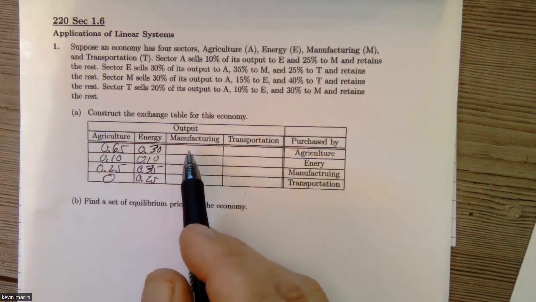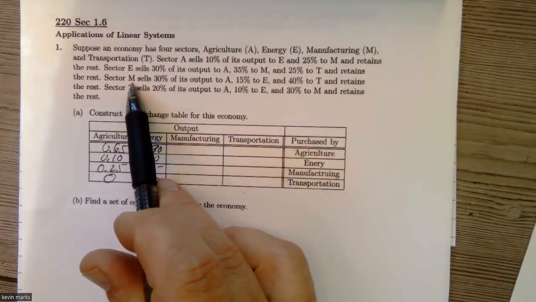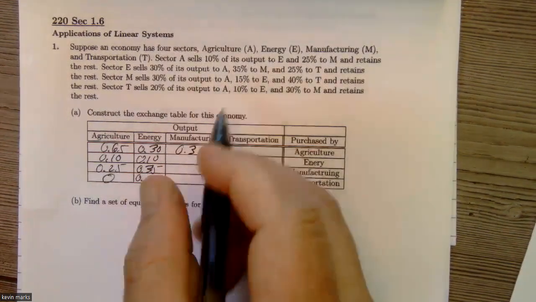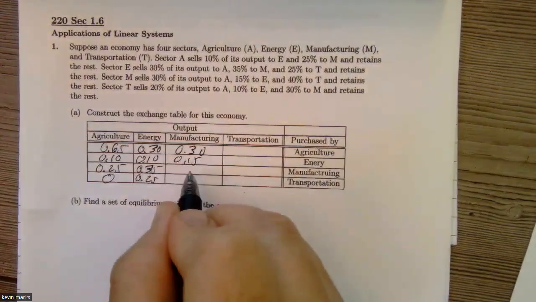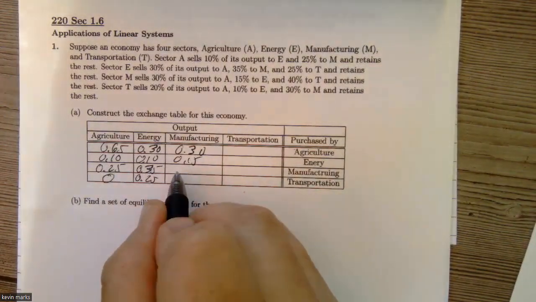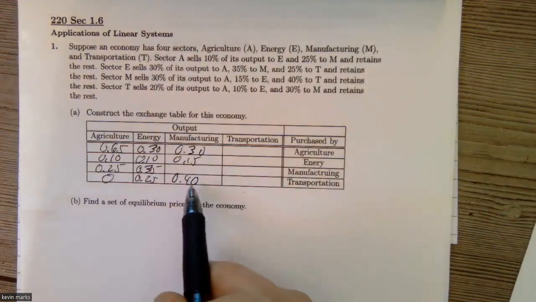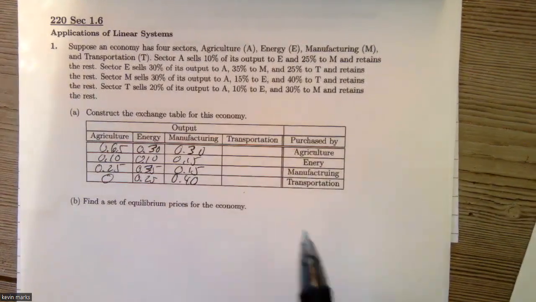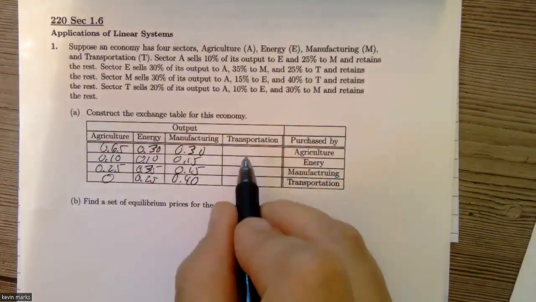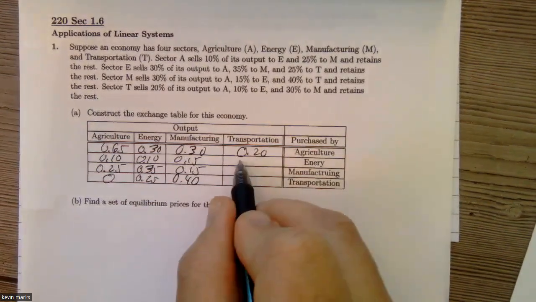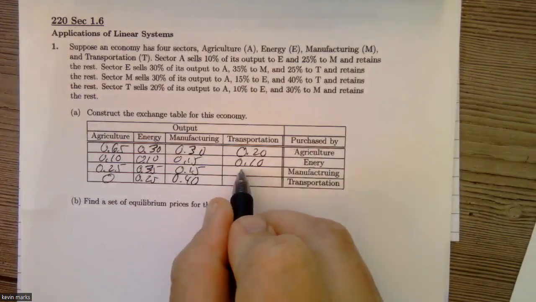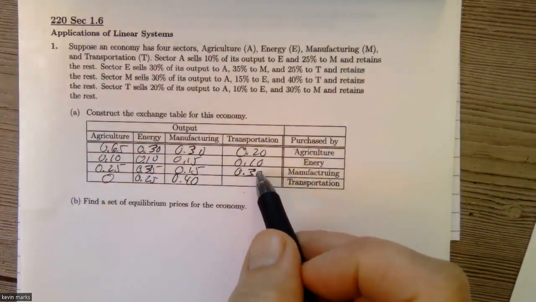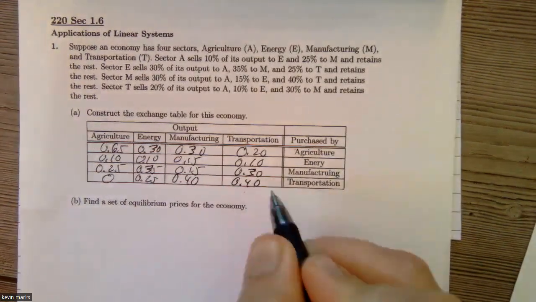Okay. But anyway, so then manufacturing. All right. So M, 30% goes to A, 15% to E, right? It's going to retain some, but then it gets 40% to T. All right. So what do we got? 40, 70, 85. So that means 15% it would maintain. Okay. Then the transportation, 20% goes to A, 10% goes to E, 30% goes to M, and it retains the rest. So there's your 30, 30, 60. So it's going to maintain 40.